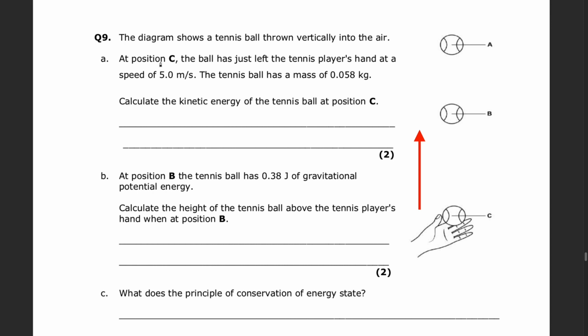Question A. At position C, the ball has just left the player's hand at a speed of 5 meters per second. The tennis ball has a mass of 0.058 kilograms. Calculate the kinetic energy of the tennis ball at position C.